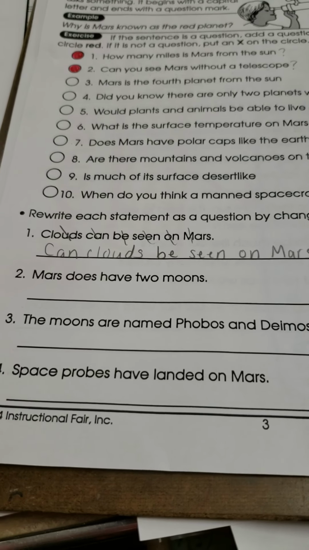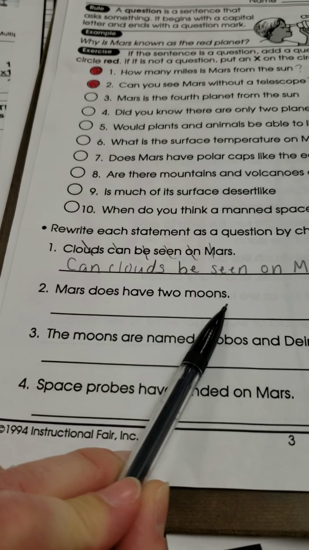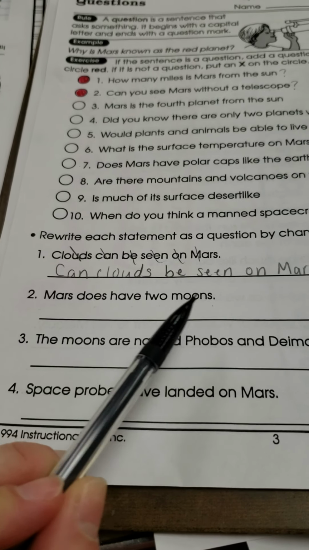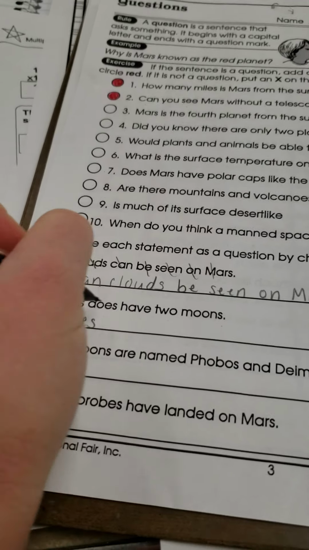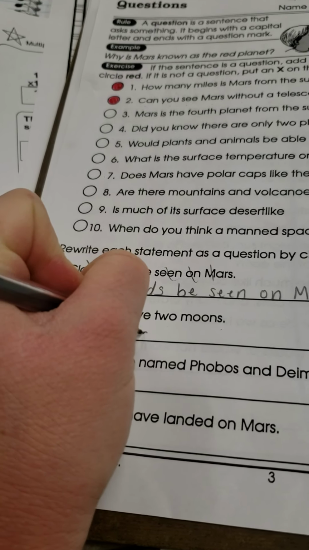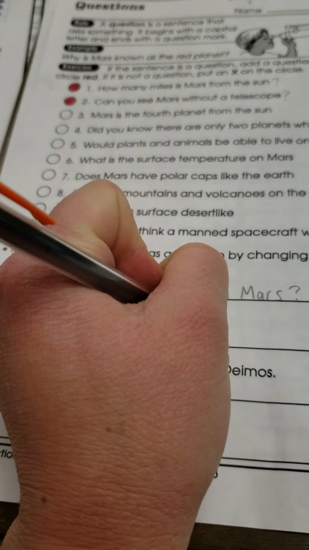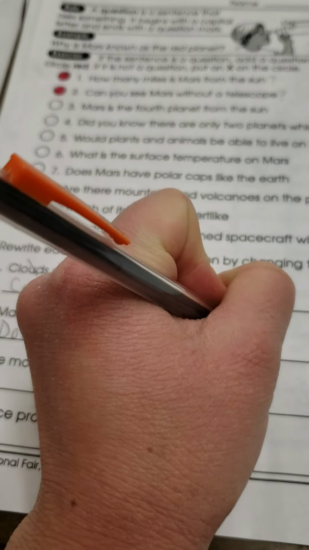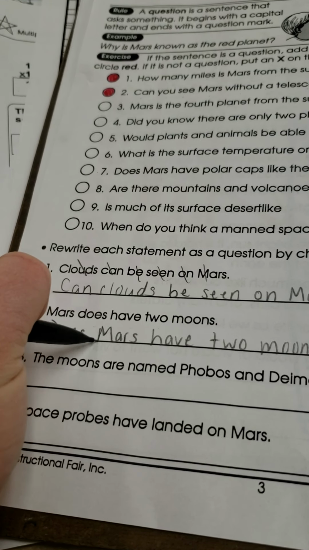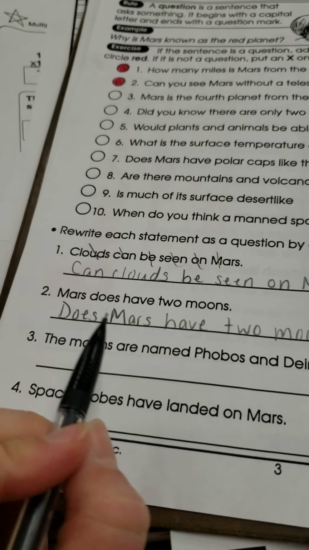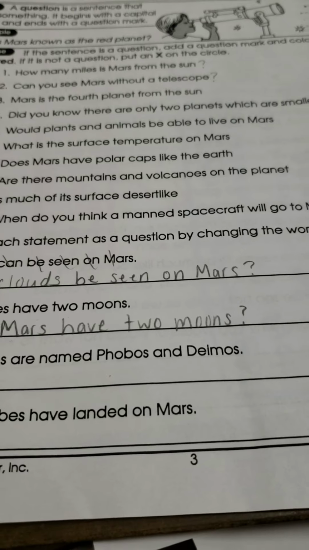So this one says, Mars does have 2 moons. I could say, does Mars have 2 moons? Question mark. Why did I capitalize Mars even though it wasn't at the beginning? Because it's a proper noun. It's naming a specific planet.